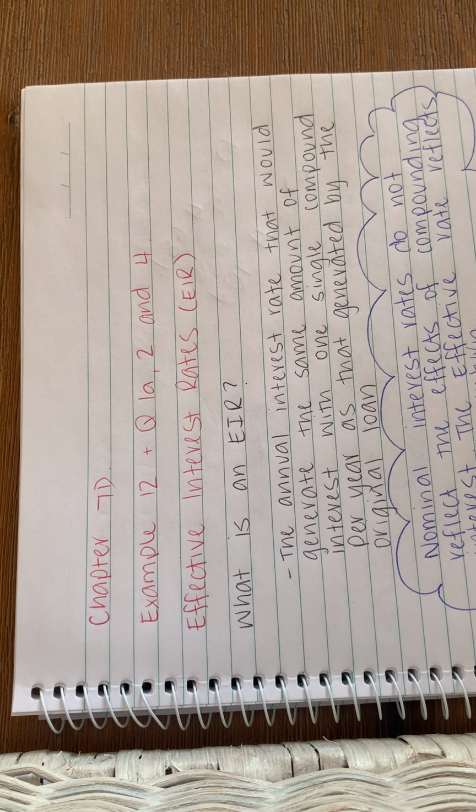Okay, so this recording is going to relate to Chapter 7D, which I know is a part of Week 1 work, but just from some feedback via email, we just need a little bit of help in understanding what the effective interest rate actually is. So I thought I'd go through that, and then I'll go through example 12 as well as a few questions that are in that part of the textbook to help us out.